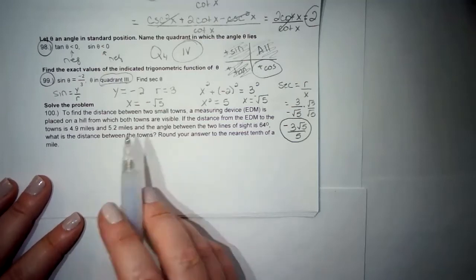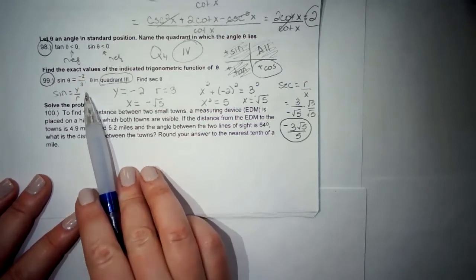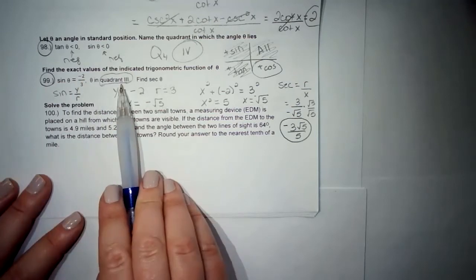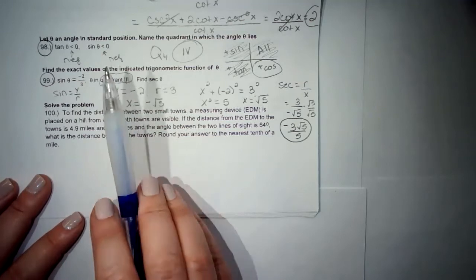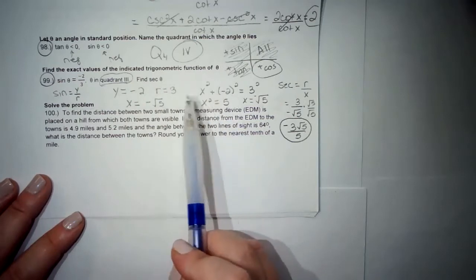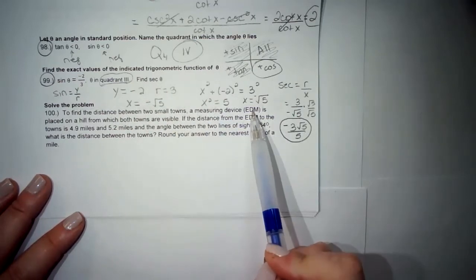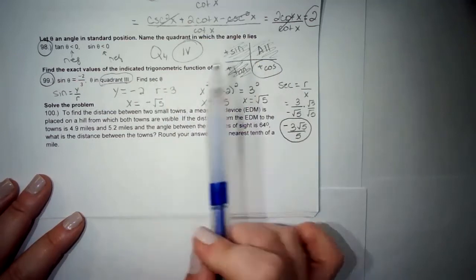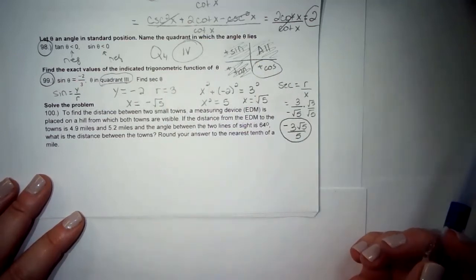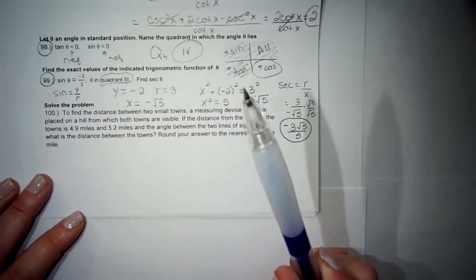So just make sure you're able to identify what letters these are, okay? Who's going to be positive and negative? Use that r squared equals x squared plus y squared to find whatever letter you're missing. Know if it's positive or negative, and then plug it back in to get the other guy. Okay, does that sound all right? All right.